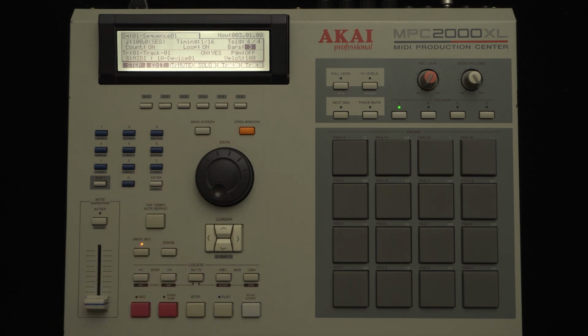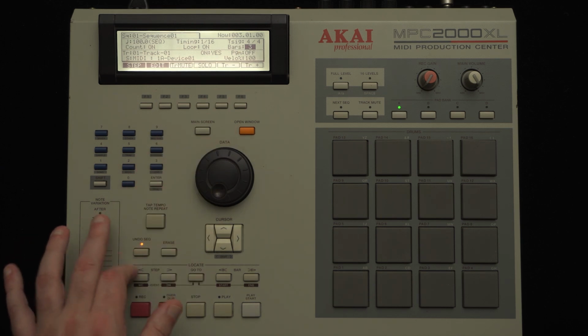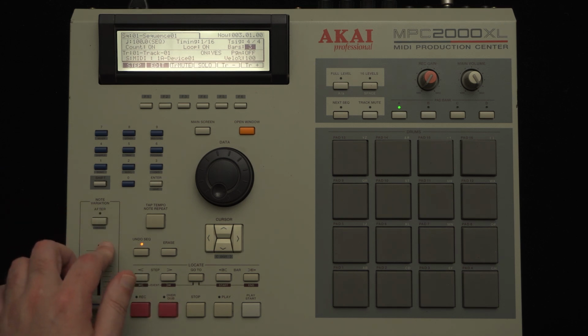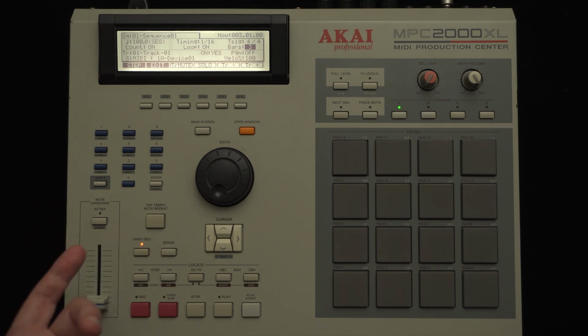Now that we've done that, this undo light has lit up, indicating that we could undo that last step. And that's the nature of the undo button. It will light up after most changes to indicate that you have the option to undo your last move.